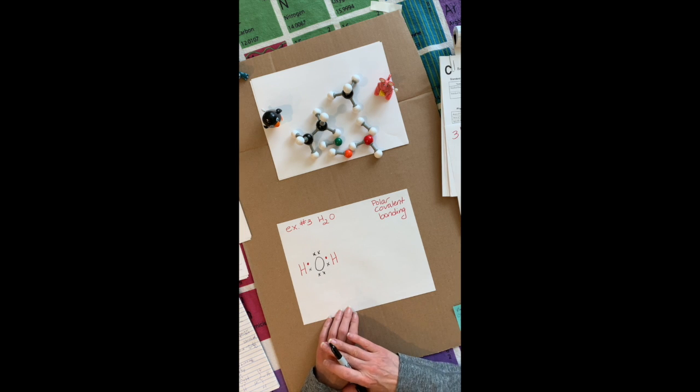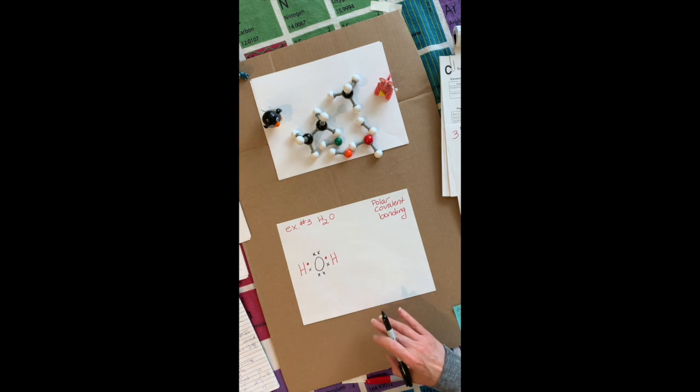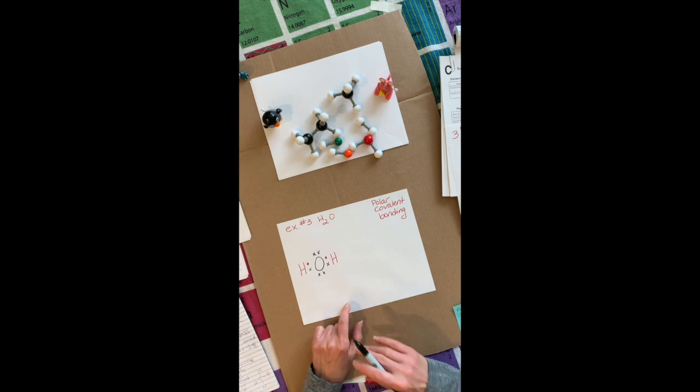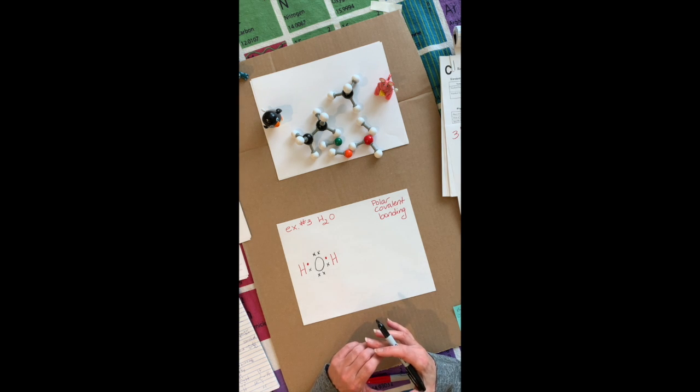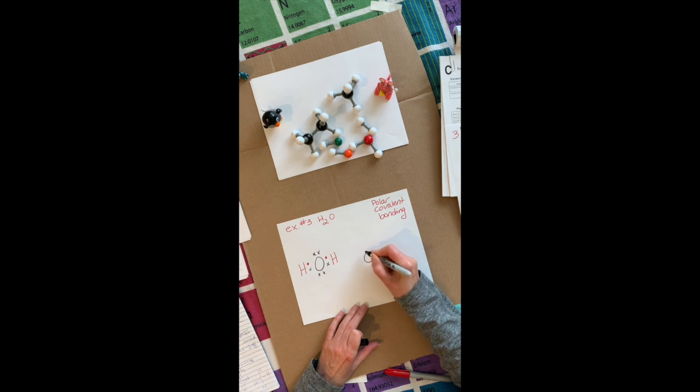Now, if you recall from back when we were in school, I actually said water doesn't have a linear shape because oxygen is really, really greedy and it really wants these electrons. It also has 2 pairs of non-bonding electrons, and that is going to impact the true shape of a water molecule. So it is actually better drawn this way. Here's our oxygen.